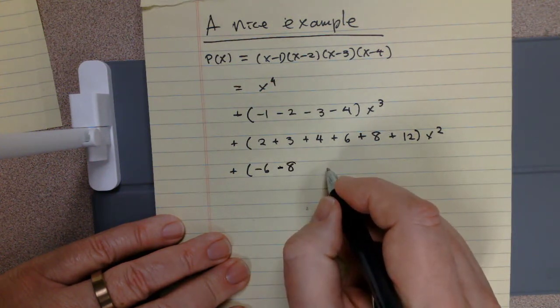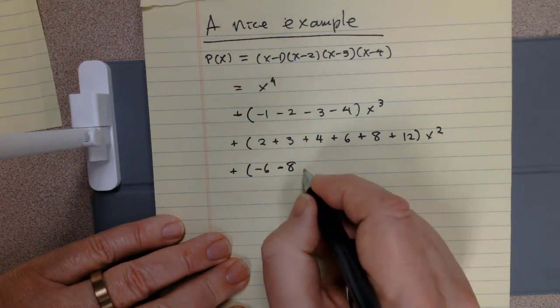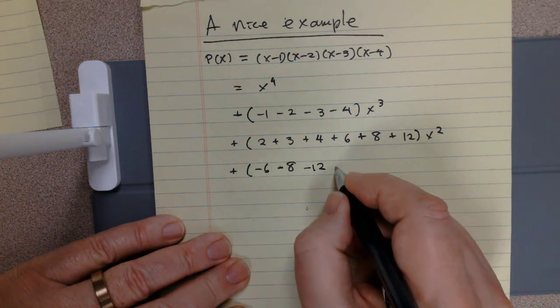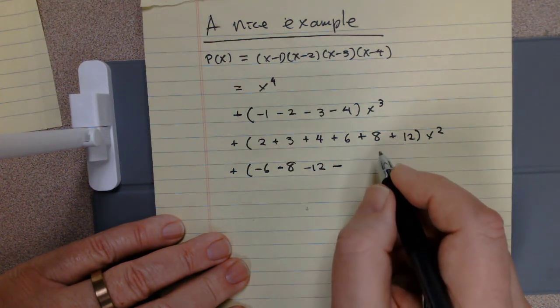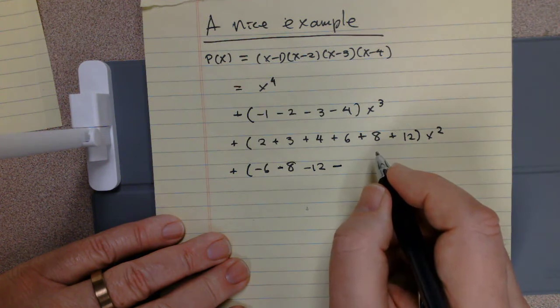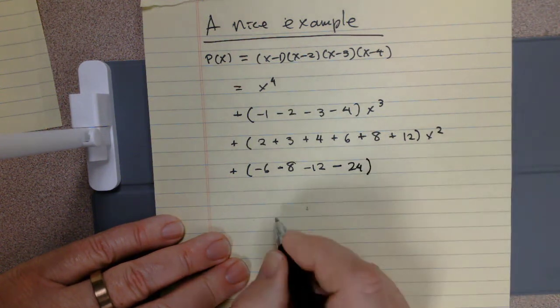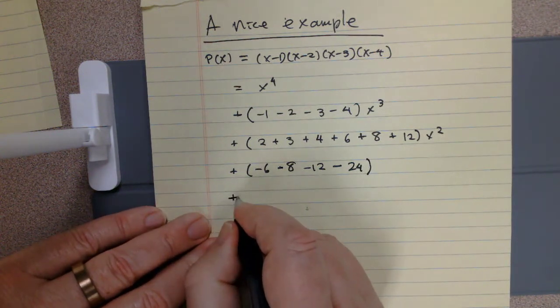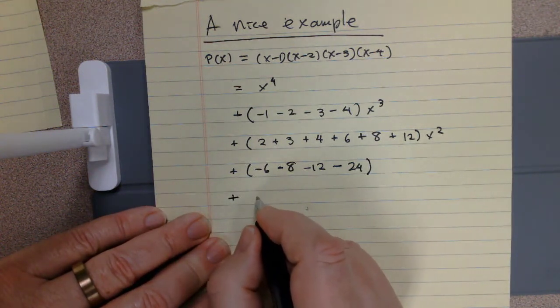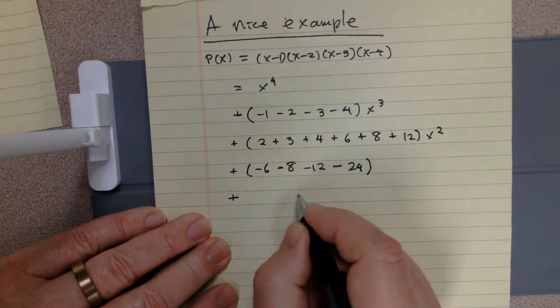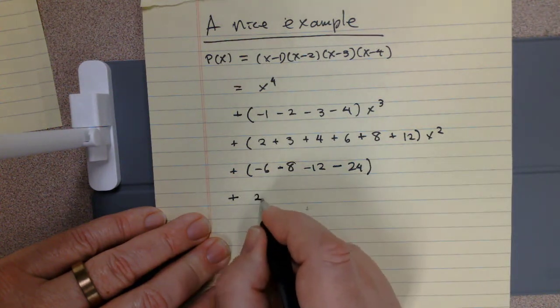Negative 1 times negative 3 times negative 4 is negative 12. All right, and finally, negative 2 times negative 3 times negative 4 is negative 24. And the last one, we will have negative 1 times negative 2 times negative 3 times negative 4, which is 24.